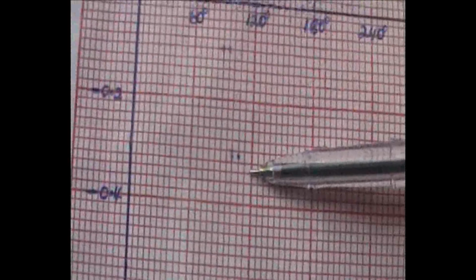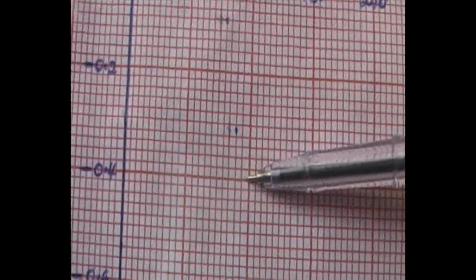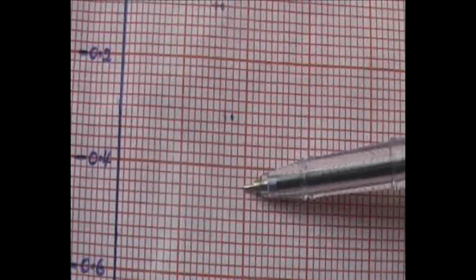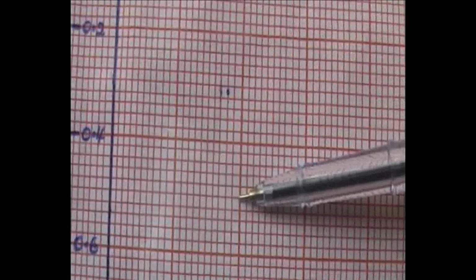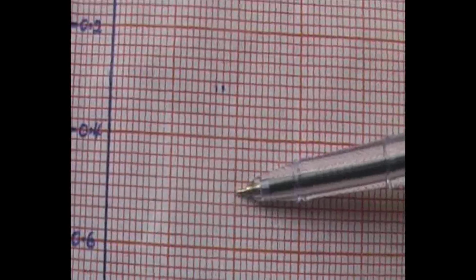So come to the graph. This is 120, and this is the line of 120. So if this is 0.4, so this is 0.42, 0.44, 0.46, 0.48, 0.5. So this is exactly the place we're going to plot now.